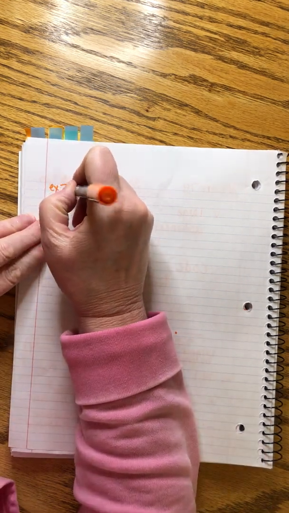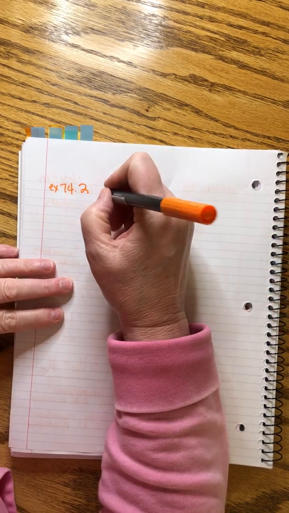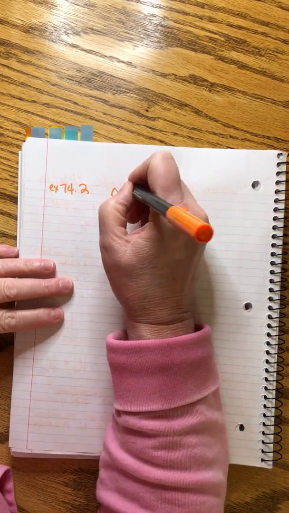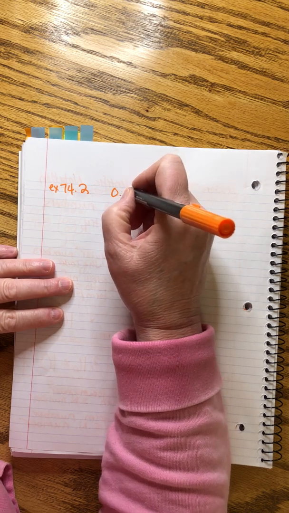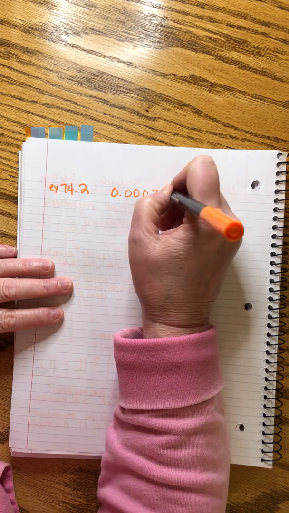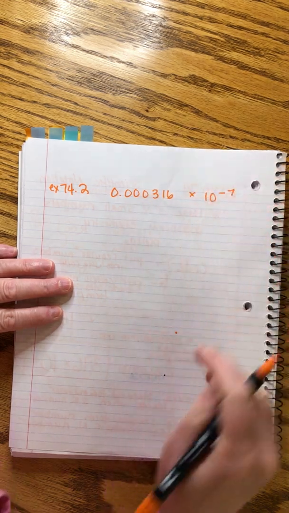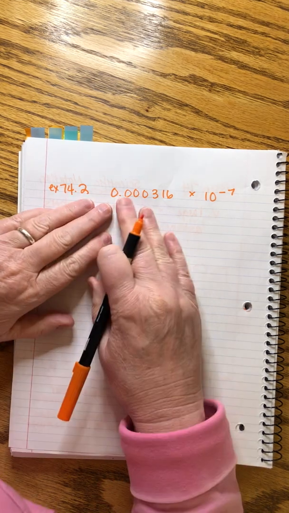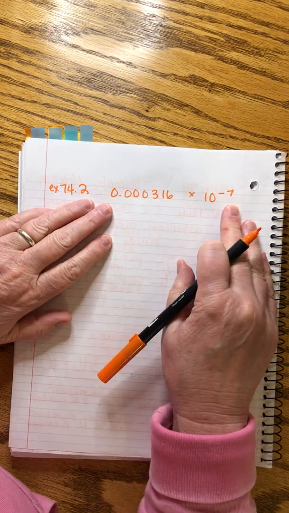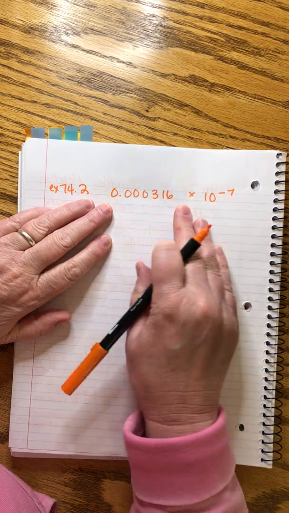Example 74.2, and there are a total of 4 problems and then we're done. Write 0.000... Okay, now this is quite common in the world of scientific notation. We're supposed to write this in scientific notation. This looks familiar, but this needs to be fixed, doesn't it?